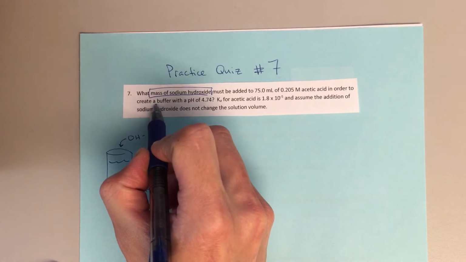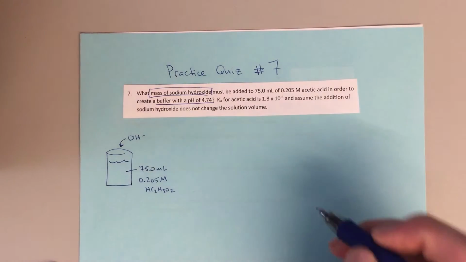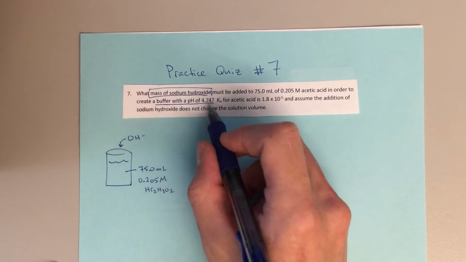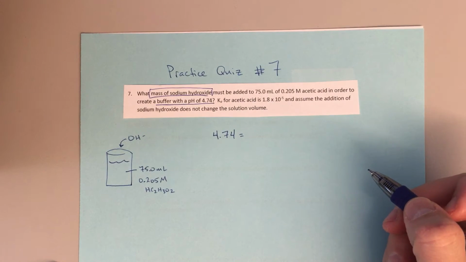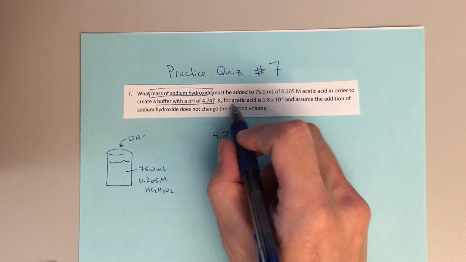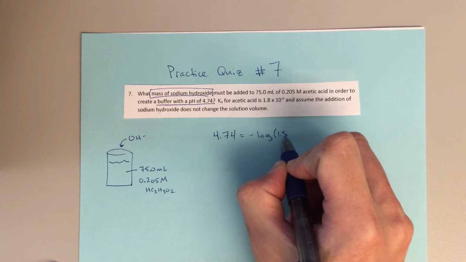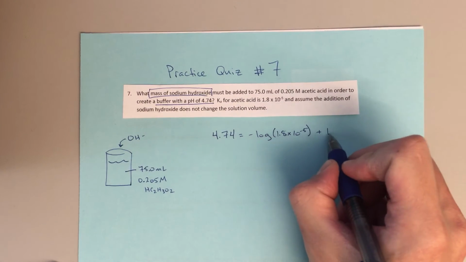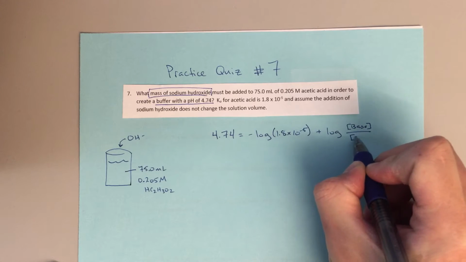So this right here, buffer with a pH equal to 4.74, that tells me that I'm going to be using the Henderson-Hasselbalch equation. So I know it's a buffer. I'm looking for a certain pH. So in the Henderson-Hasselbalch equation, the pH is going to be equal to the pKa. In this case, I'm given the Ka for acetic acid, so minus log of 1.8 times 10 to the minus fifth, plus the log of the concentration of the base over the concentration of the acid.